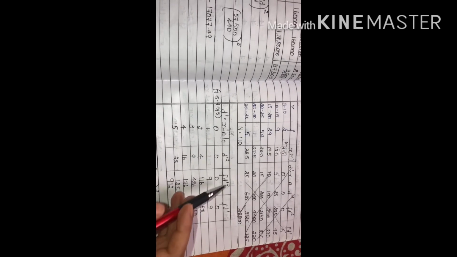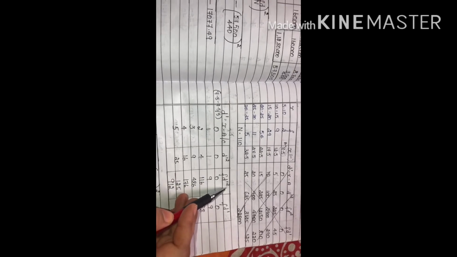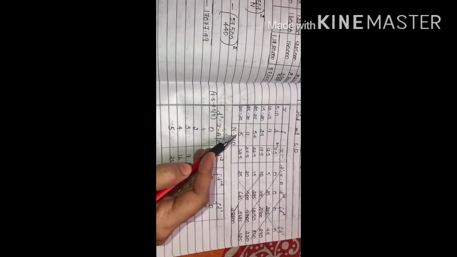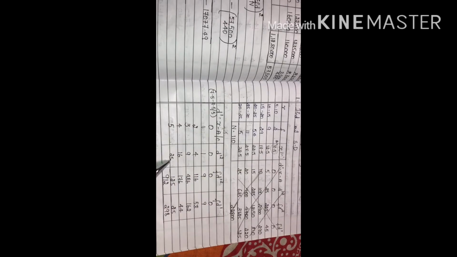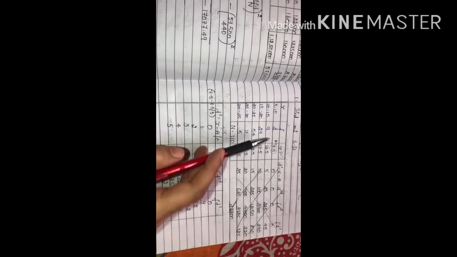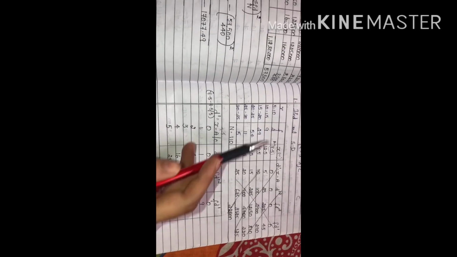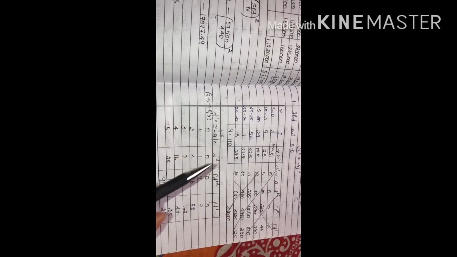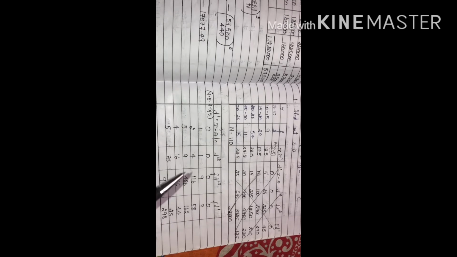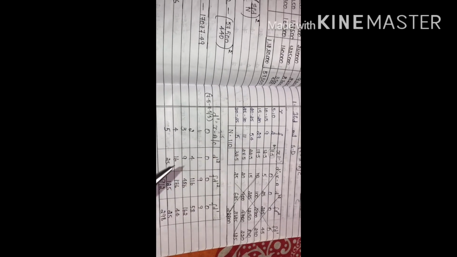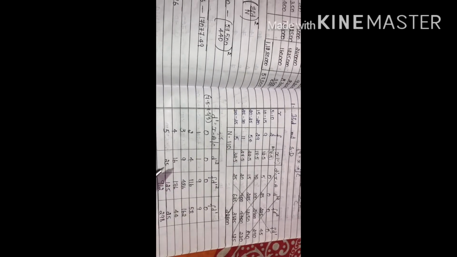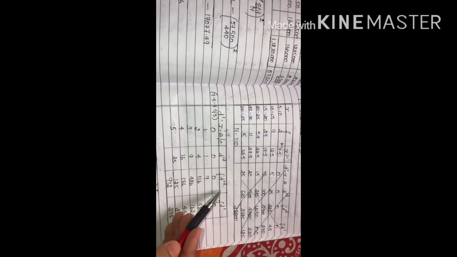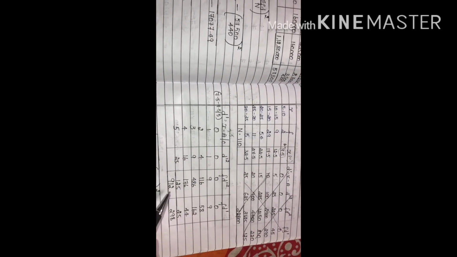Immediate next column is f d dash square. So this f column into d dash square column, if you do it, you are getting this. That is 2 into 0 is 0. 9 into 1 is 9. 29 into 4 is 116. 54 into 9 is 468. 11 into 16 is 176. 5 into 25 is 125. Total of this column, you are getting 912.